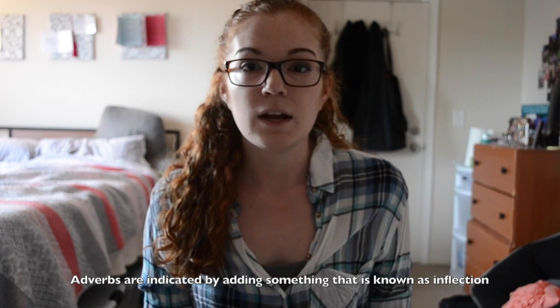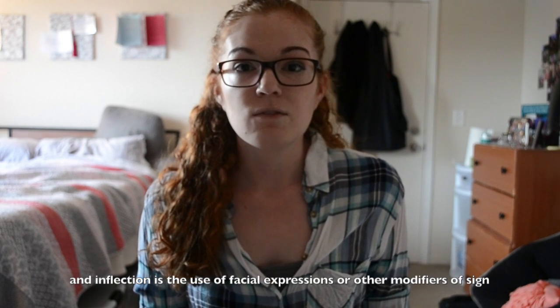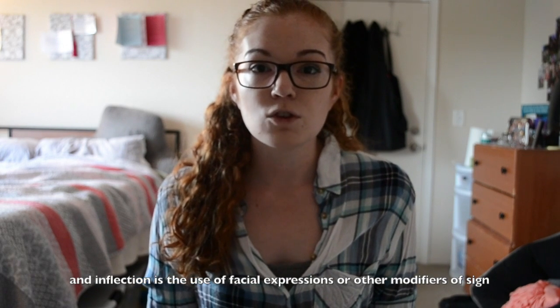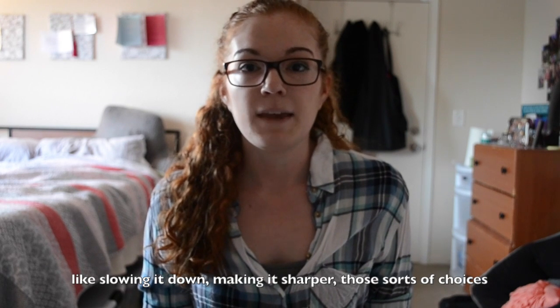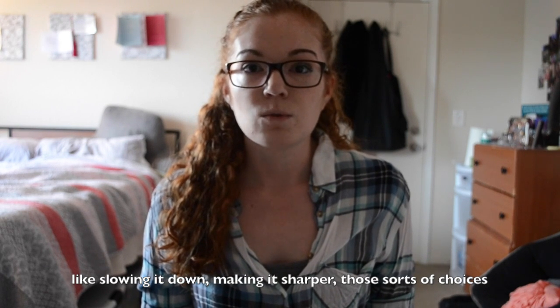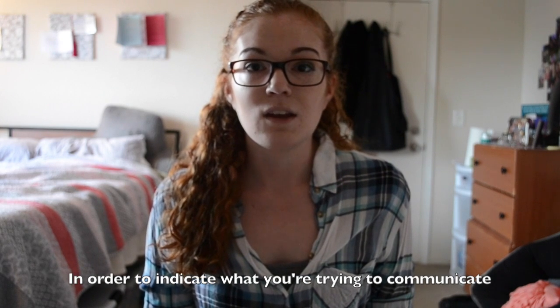Adverbs are indicated by adding something that's known as inflection. Inflection is the use of facial expressions or other modifiers of sign, like slowing it down, making it sharper, or those sorts of choices, in order to indicate what you're trying to communicate.